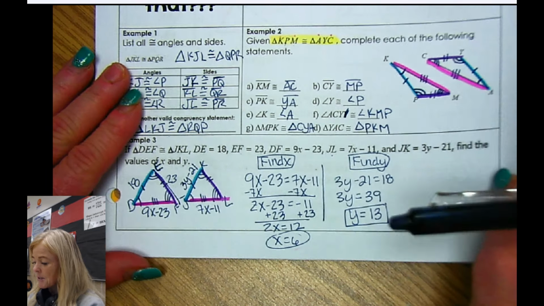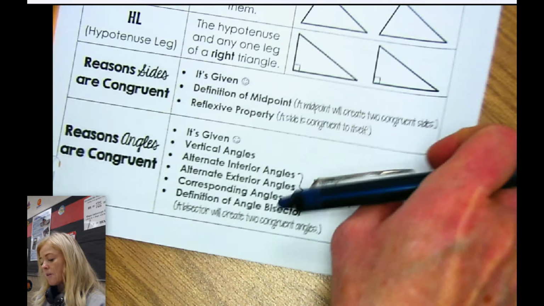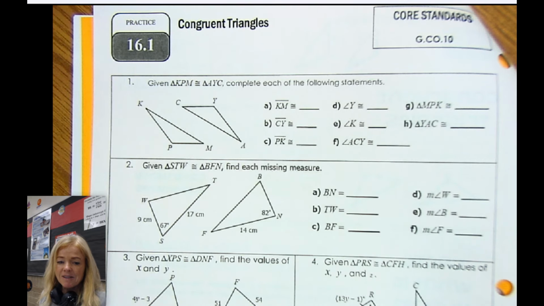All right, that completes the notes section. So now you have 1 page of homework. It's 16-1. It's on the next page. Have that done. Good luck with that.